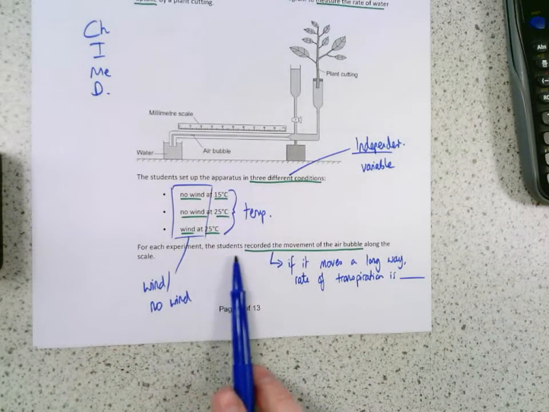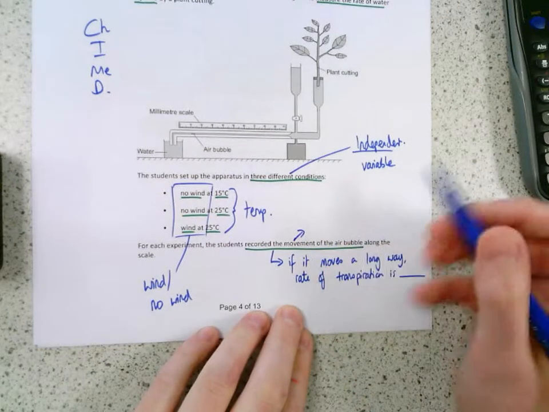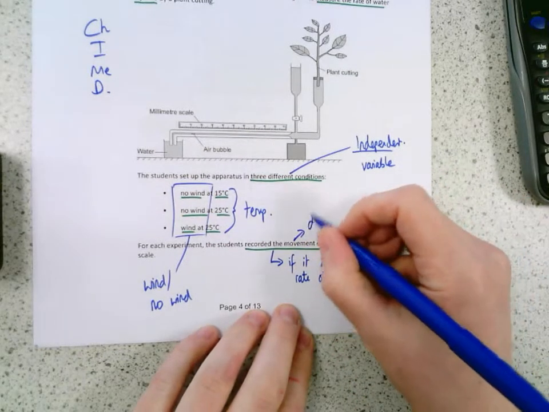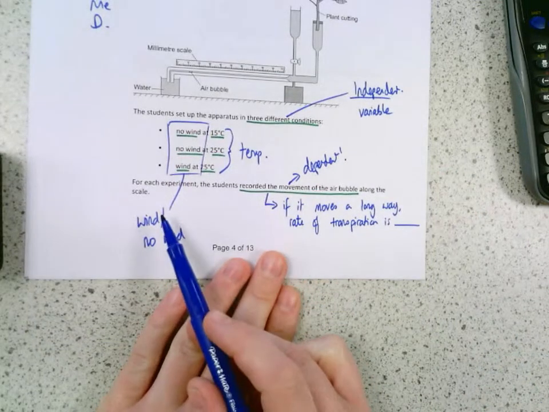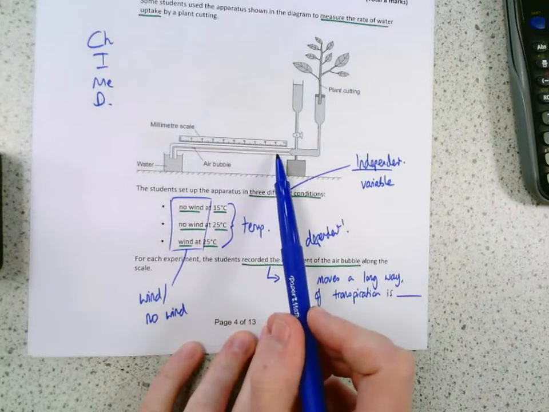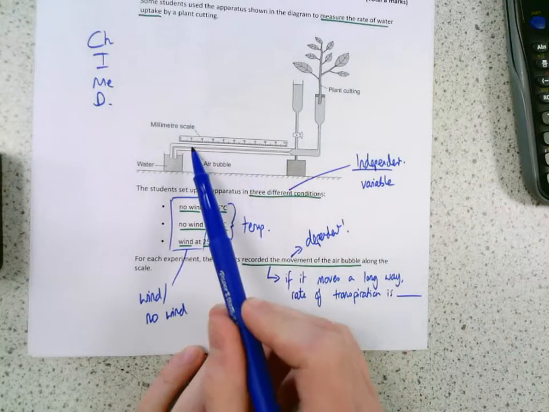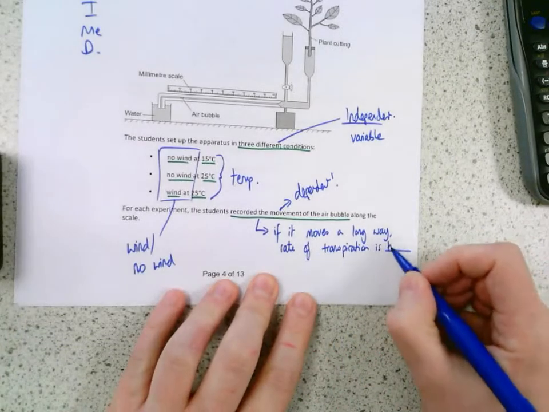For each experiment, the students recorded the movement of the air bubble. What variable is that? They're measuring it. It's the dependent. Okay, of the air bubble on the scale. Now just to check you understand, if the air bubble moves a long way, what does that mean has happened? Okay, if the air bubble has moved a long way, the rate of transpiration is high.